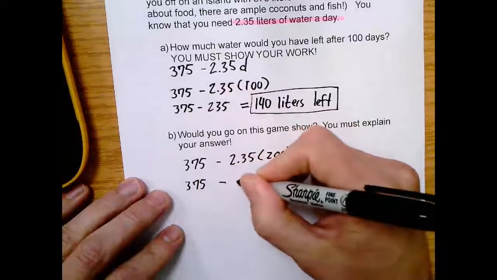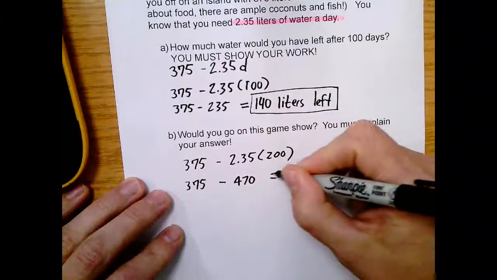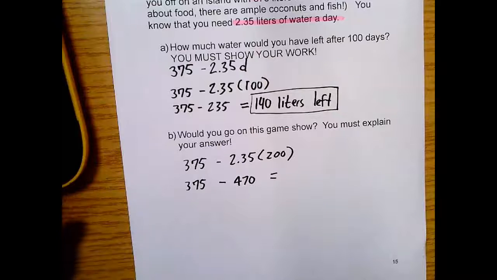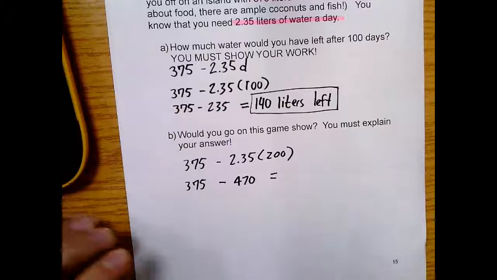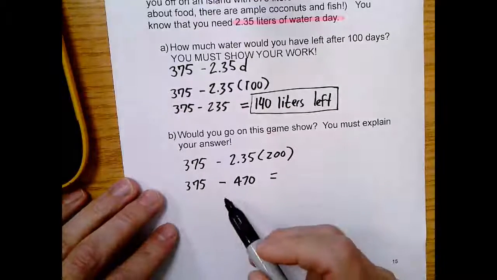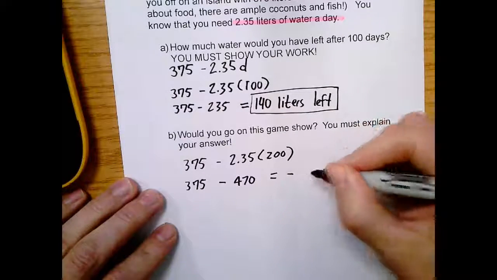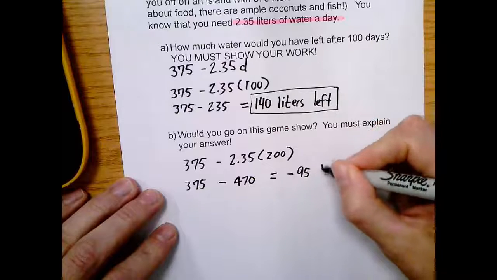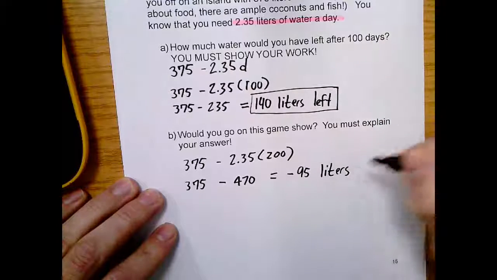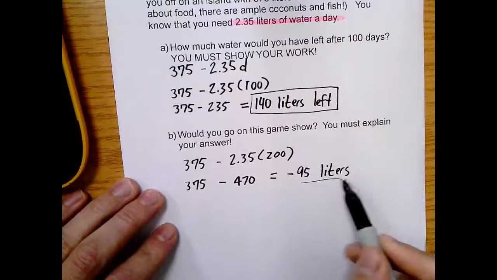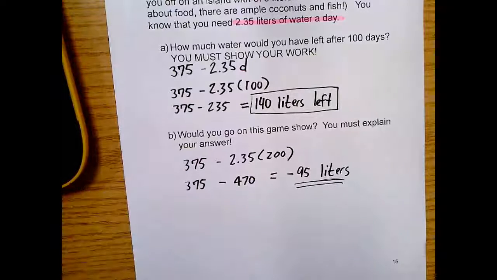So now I have 375 minus 470, and I think you can tell right now this is not going the direction we want, because 375 minus 470 is negative 95 liters. Okay, so we're in trouble. That tells us we don't have enough water. Now, before you say no, let's think about this. I mean, it's $1 million on the line. Maybe we can make it.